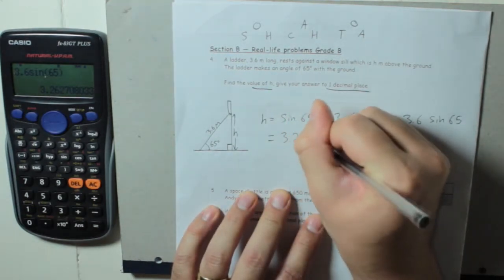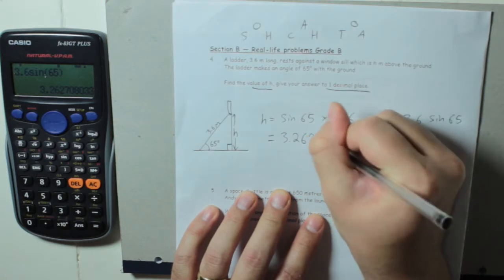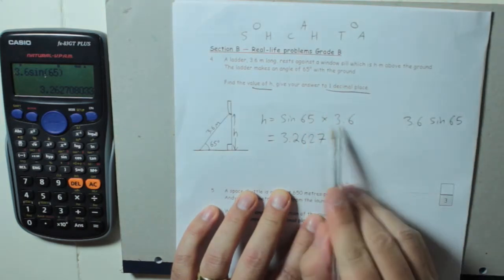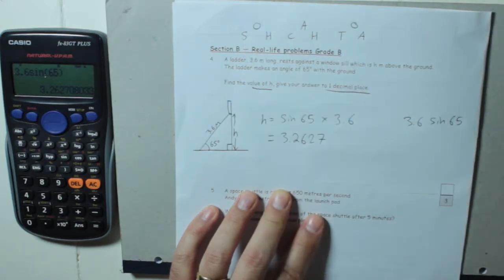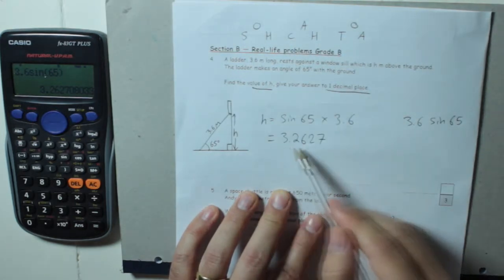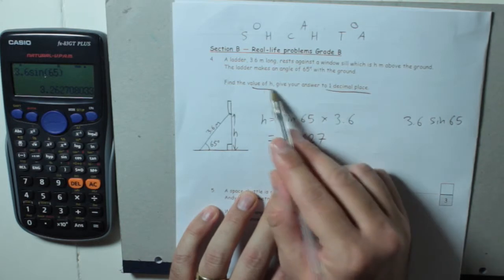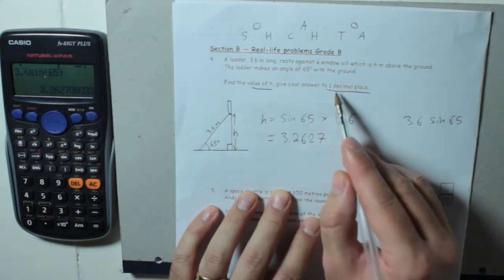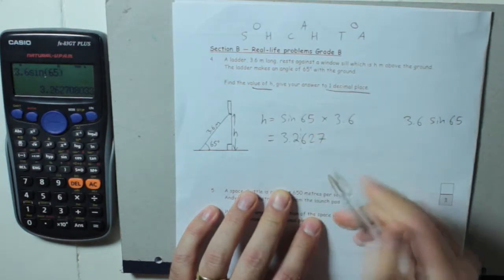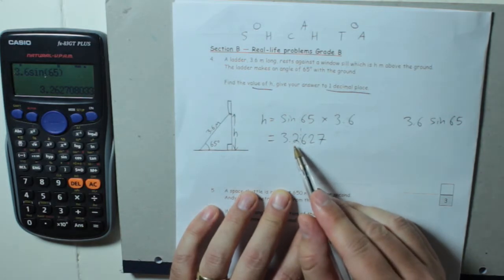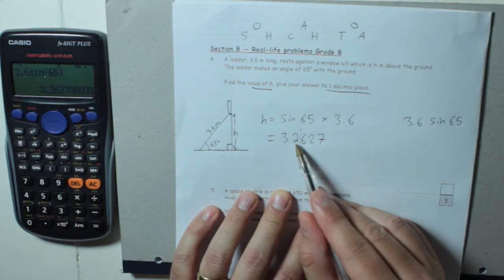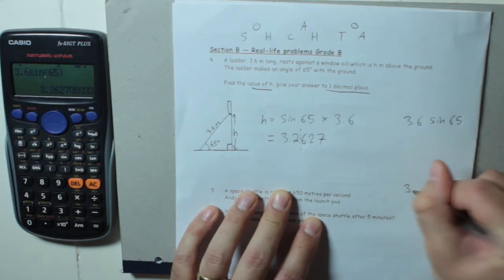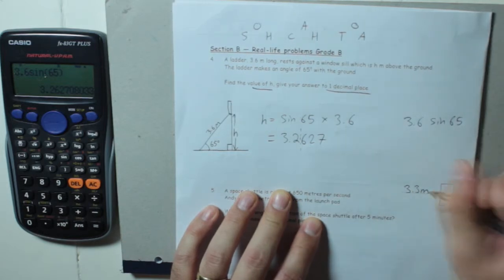So it all depends on what you prefer to do. I'm going to stick with this method simply because it's in the order of whatever's in the triangle. So you get 3.2627. We wanted h, the height, to 1 decimal place, which means I'm cutting it off after the 1. It's not significant figures anymore. 1 decimal place. 6 is large, so 2 will go up to 3. So it ends up being 3.3 meters, because that's our unit.